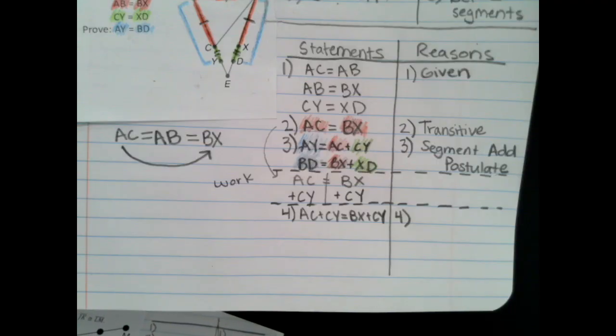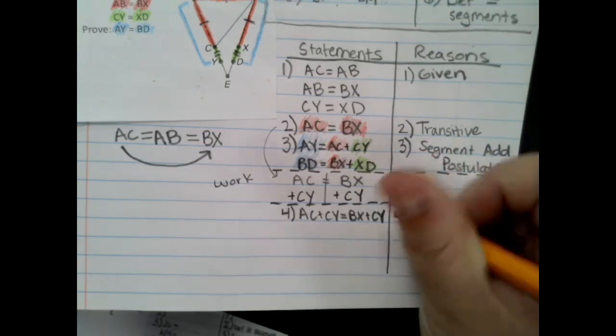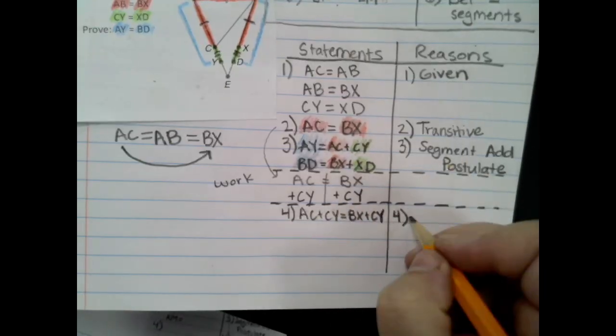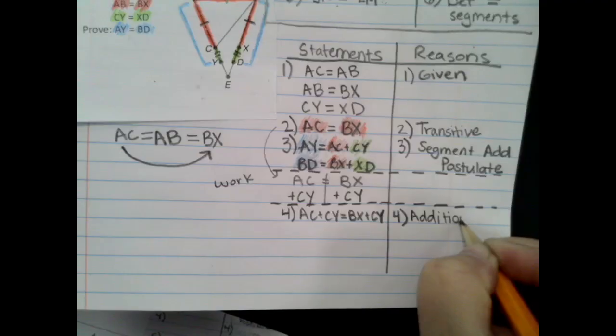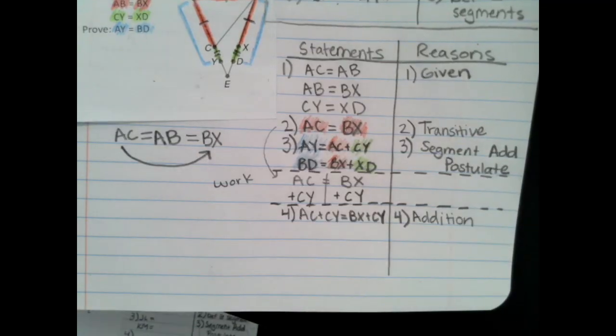Okay, what do we call that? What did we do to both sides? Add. So that's just our addition property. Now for step number 5 and 6, we have 2 more steps. You guys are doing great.